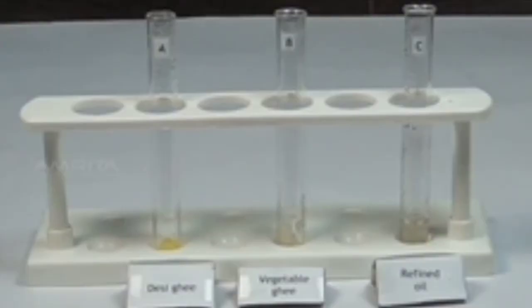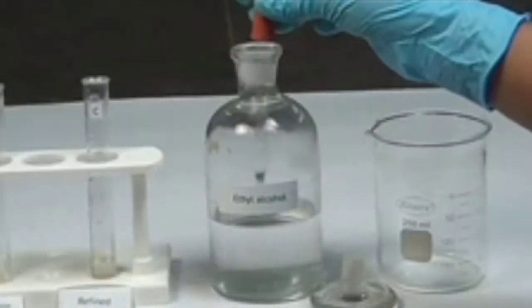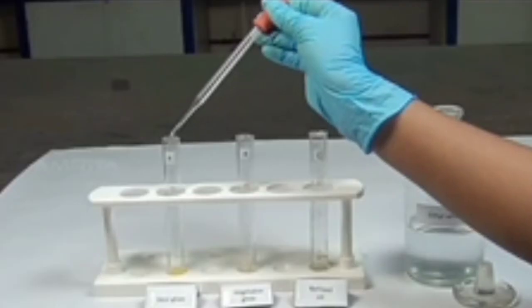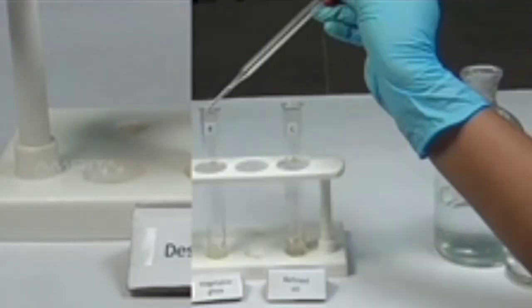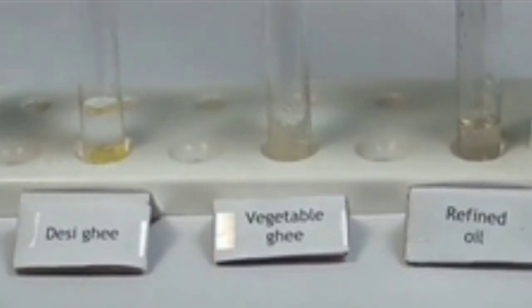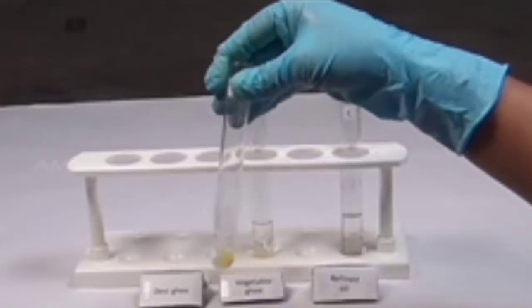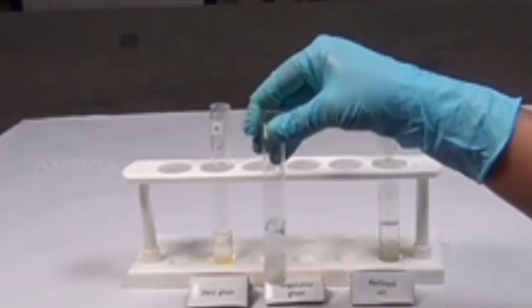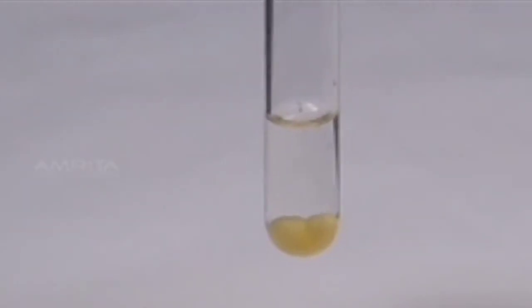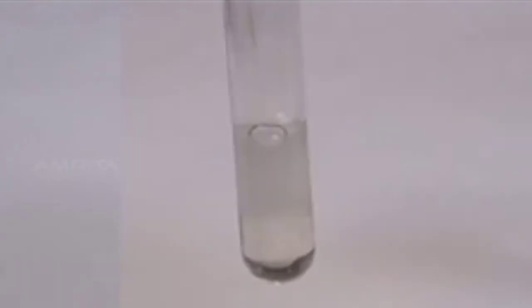Solubility with alcohol. Take a small quantity of desi ghee, vegetable ghee and refined oil in 3 test tubes A, B and C respectively. Using a dropper, pour a small quantity of ethyl alcohol into test tubes A, B and C. Shake each test tube well. All the samples form a lower layer in alcohol.